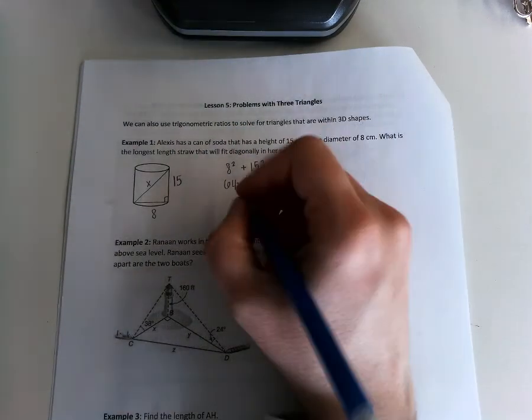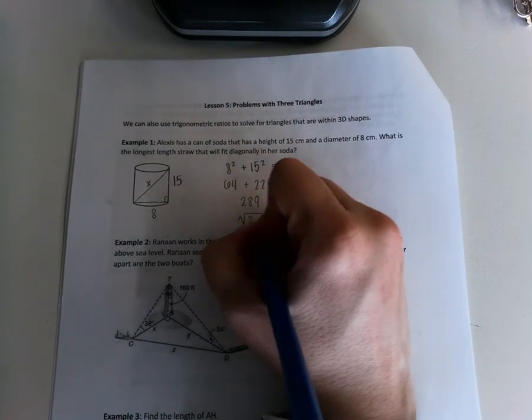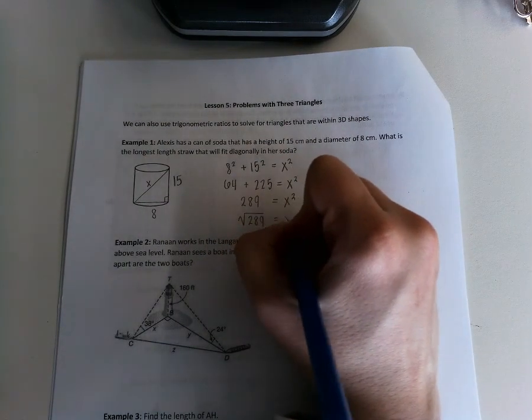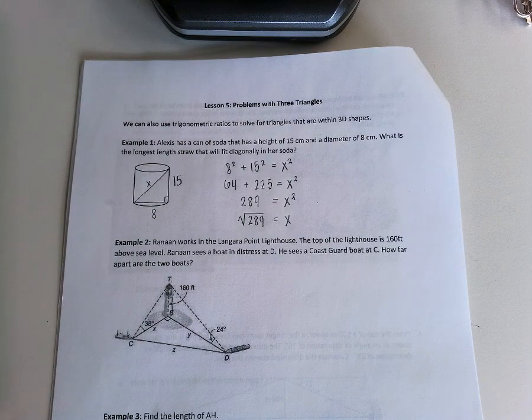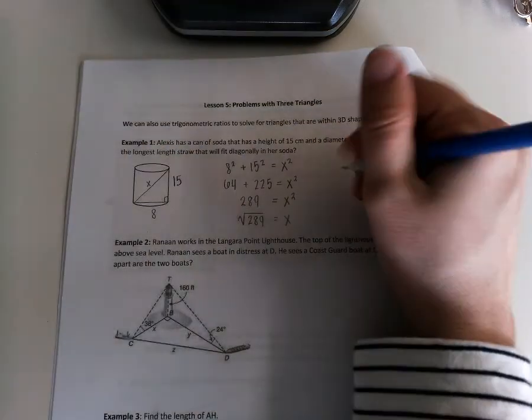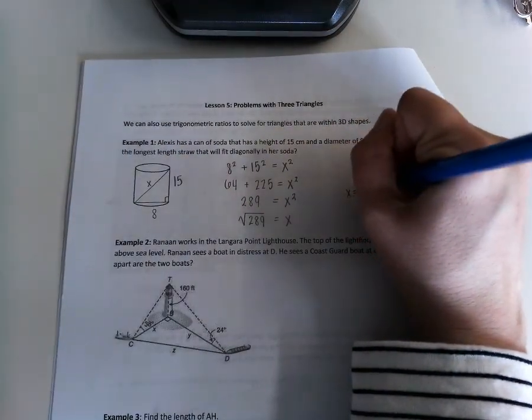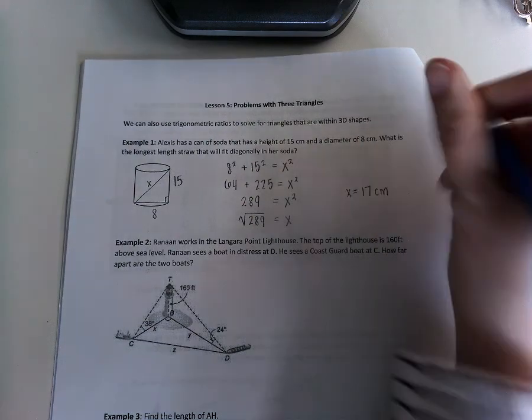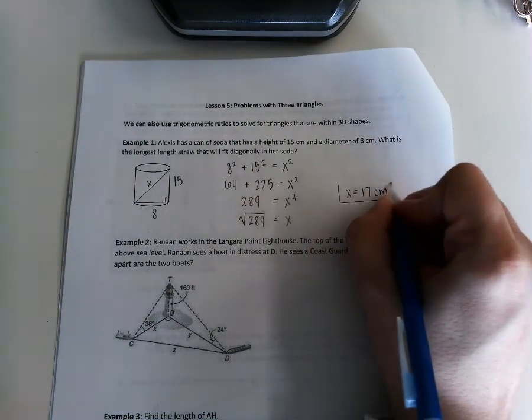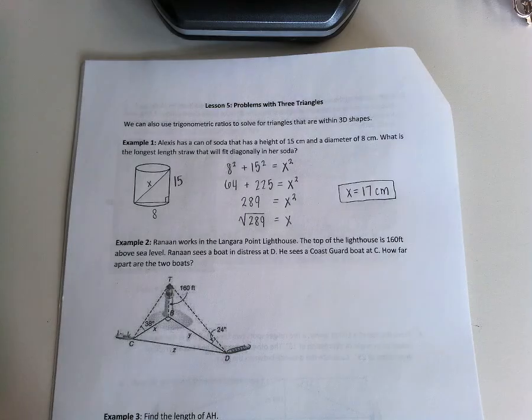And then the last step is to take the square root of 289, which is 17. So the longest straw that could fit diagonally in the can is 17 centimeters long.